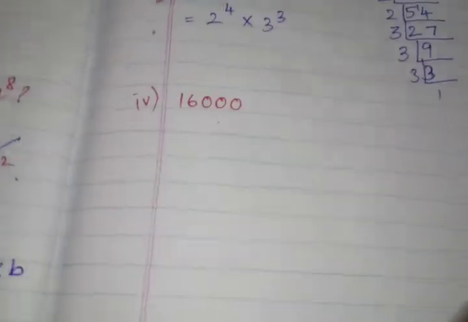Okay, you can write that 1000 easily already. We know, children, we have to write in the powers of prime factors. So keep it in your mind. 1000 is very easy. Do the prime factorization and you can find it easily. Okay, now what will you do? Your next question is 16,000. Next, we have to write the powers of prime factors of 16,000.